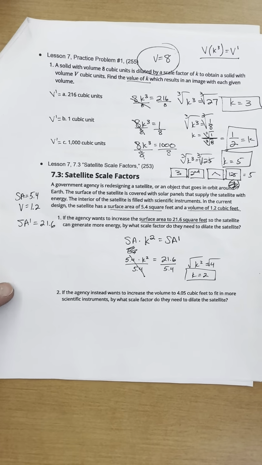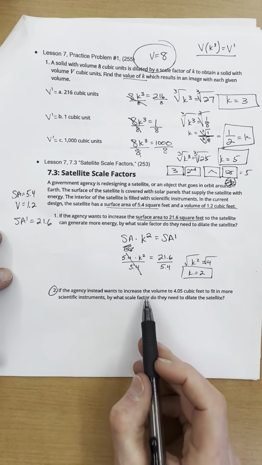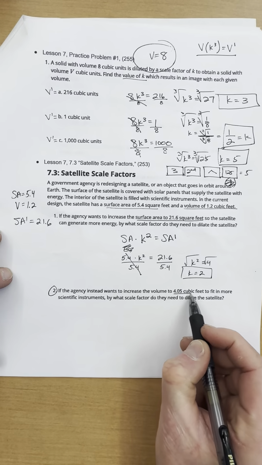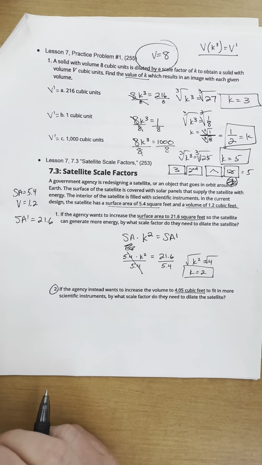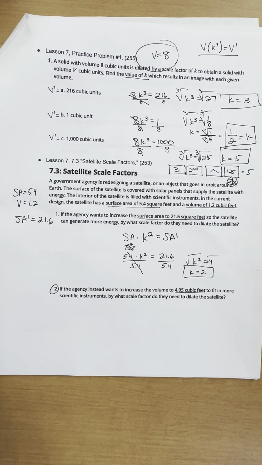The ABC instead wants to increase the volume to 4.05 cubic feet to fit in more scientific instruments. By what scale factor do they need to calculate this? All right, so this one you need the volume scale factor table. It's right there by the 49ers logo on the whiteboard. It gives you the volume change using a scale factor.